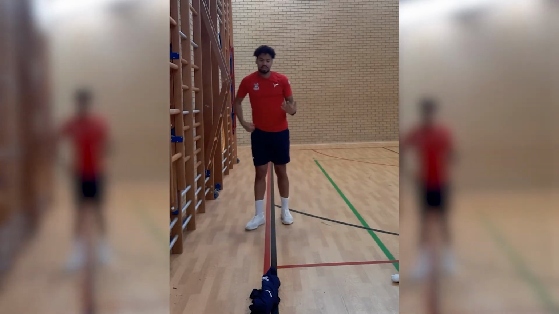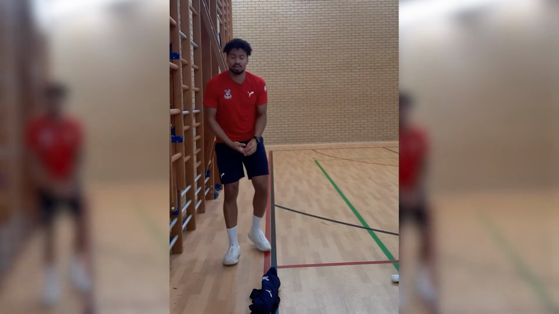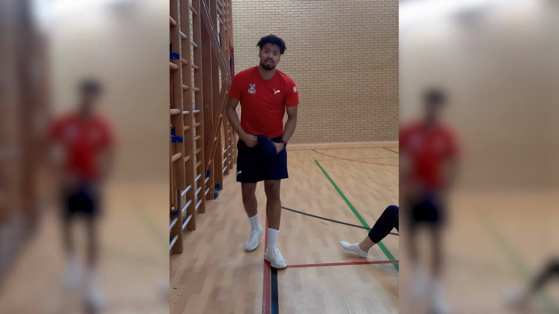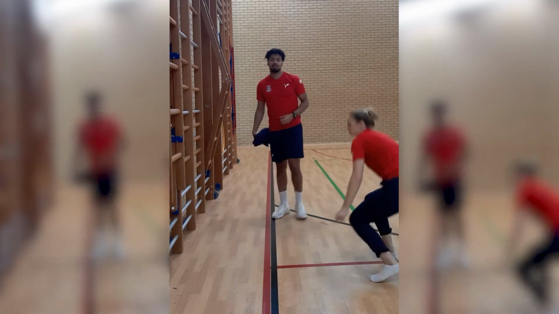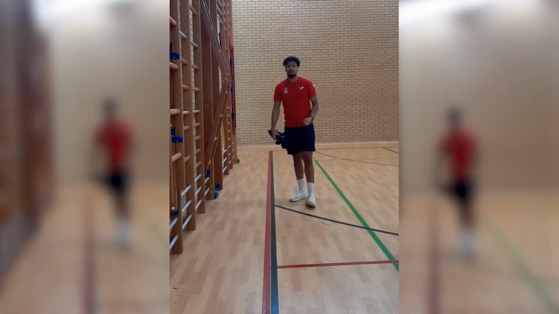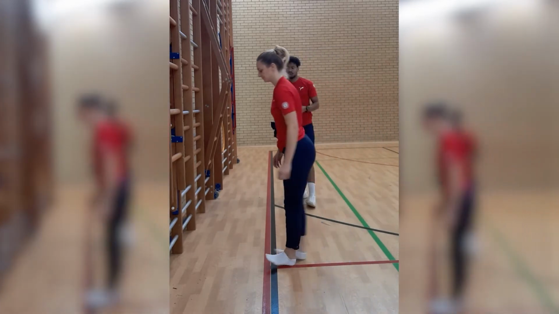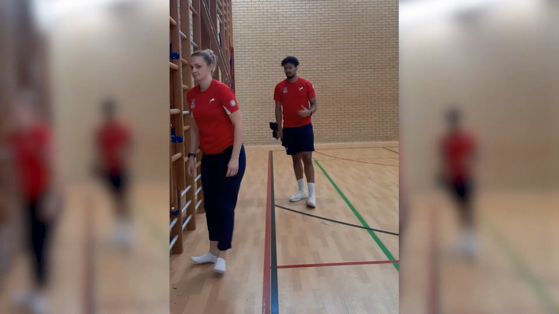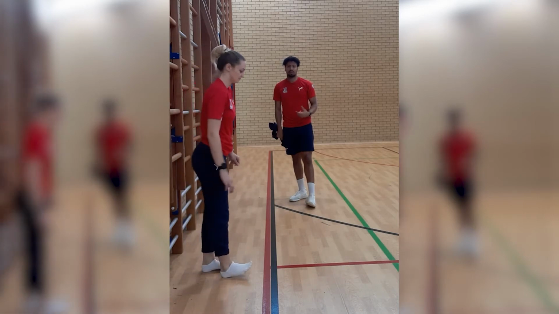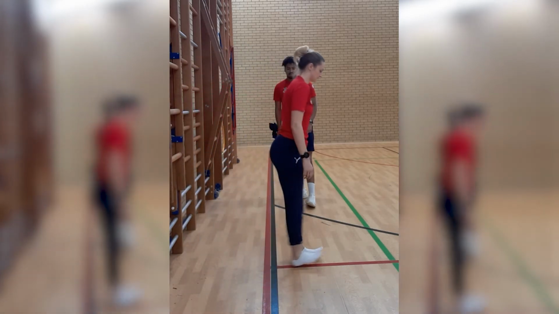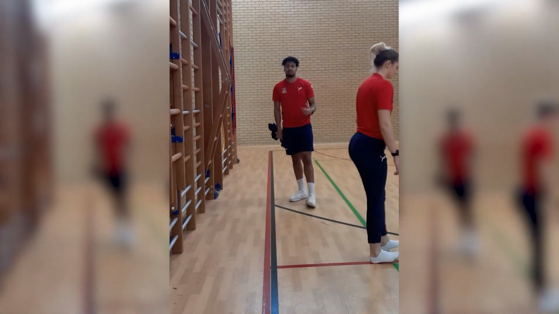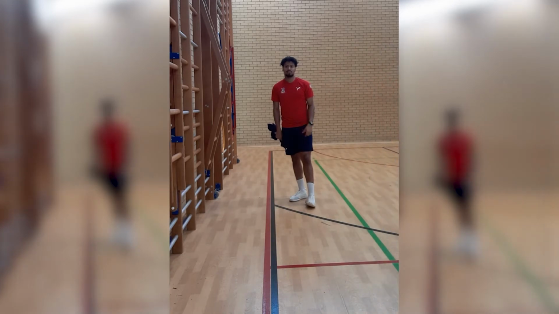Now, another exercise that we can do, which Beth is going to demonstrate, is toe and heel walks. So again, this just builds that tolerance within those functioning muscles surrounding our lower legs. She's walking on her heels. She's also going to walk back and forth on her tiptoes as well.